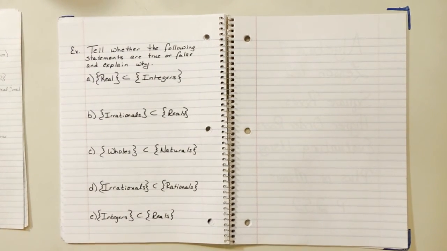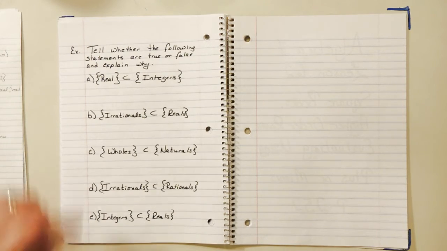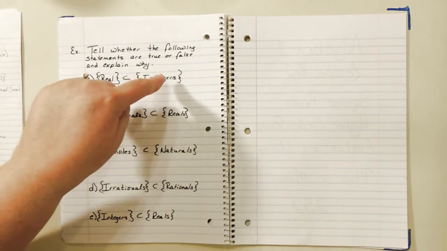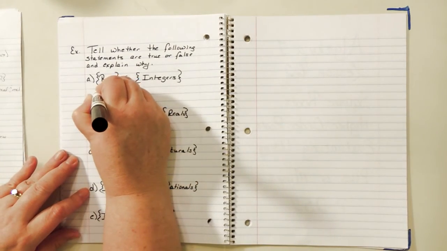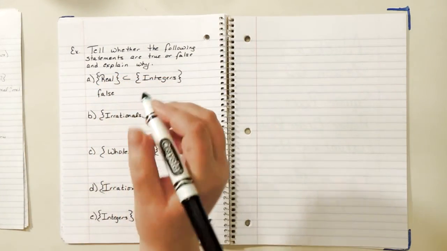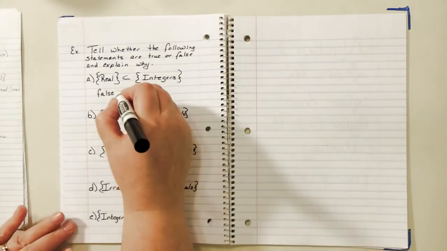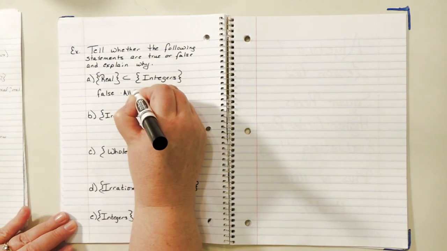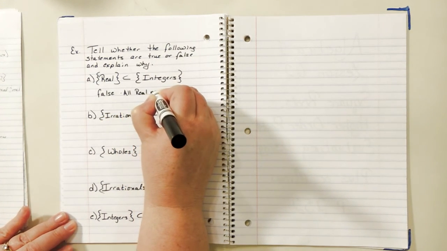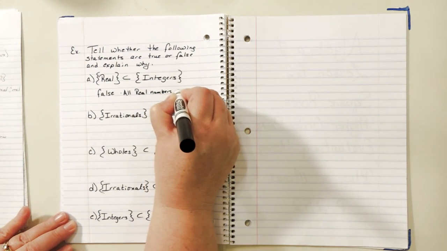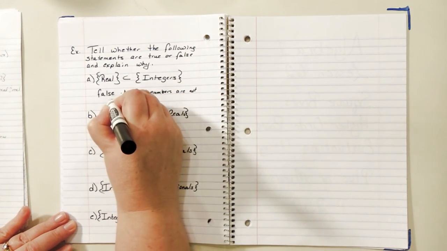Okay, here's another example. Tell whether the following statements are true or false and explain why. The first one is the real numbers are a subset of integers. And that's obviously false. All of our real numbers are not contained in the integers. So this is false, because all real numbers are not integers.